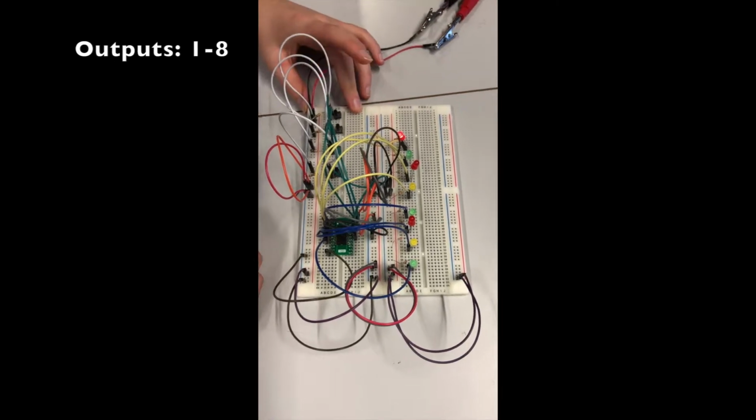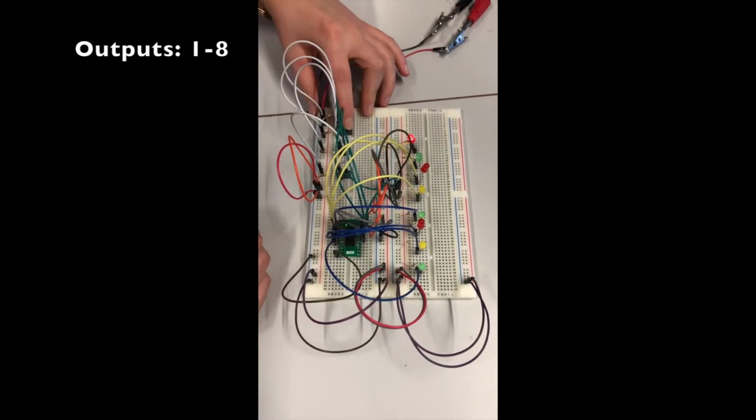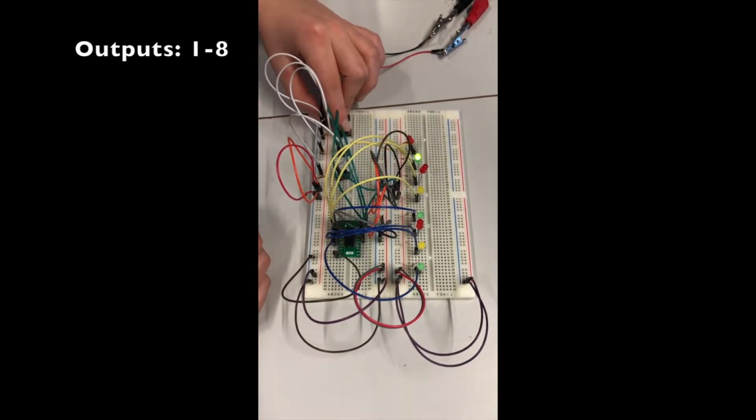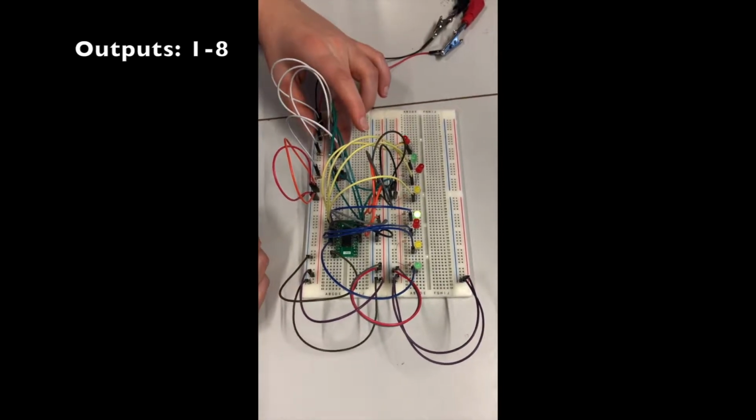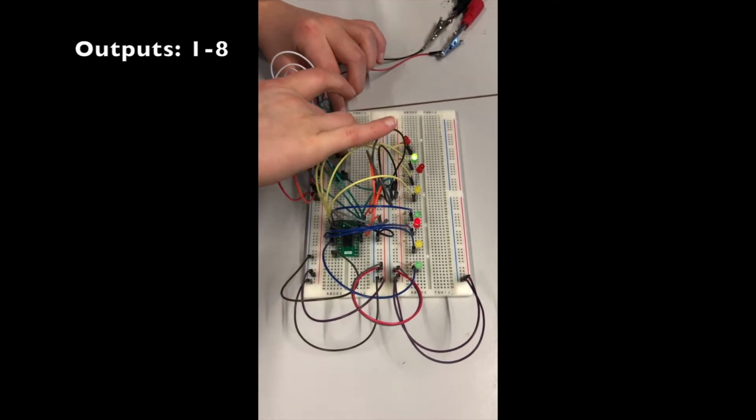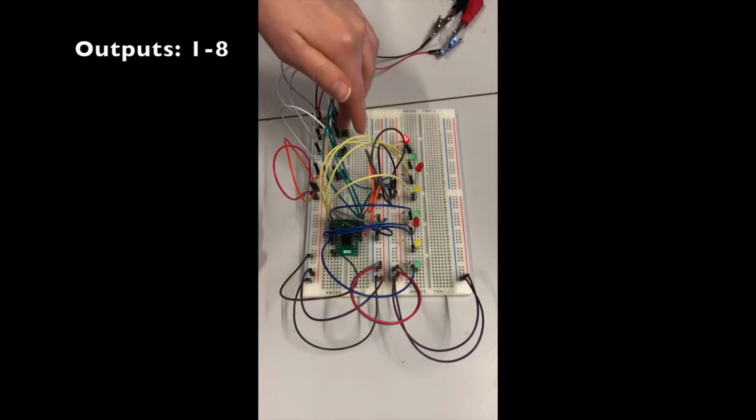Here we have the LEDs connected to the first 8 outputs on the demux. As you can see, we are using the 4 push buttons to turn on the LEDs in order, from the first one to the 8th.